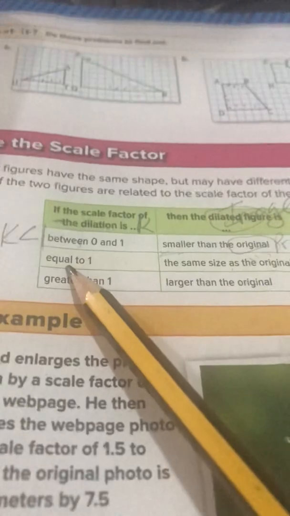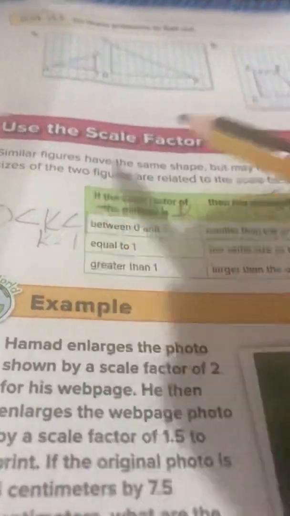When K is equal to 1, then it means that the image is the same size as the original. When K is greater than 1, then the image is larger than the original.